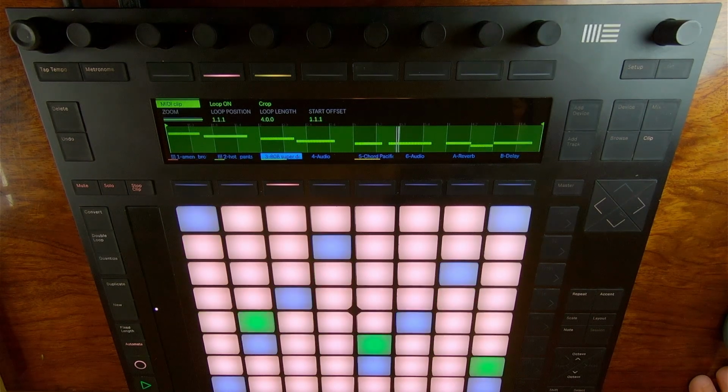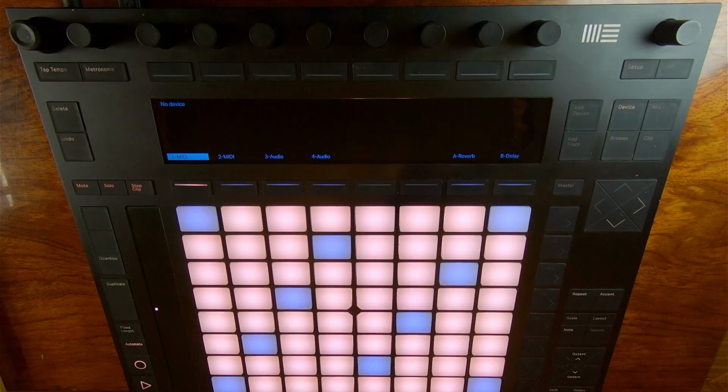Now I'm using the Push 2, but if you happen to be using the Ableton Live Push 3, it's all the same steps, so you will still get some value from this tutorial. So let's get started. I'm just going to start off with the drums.